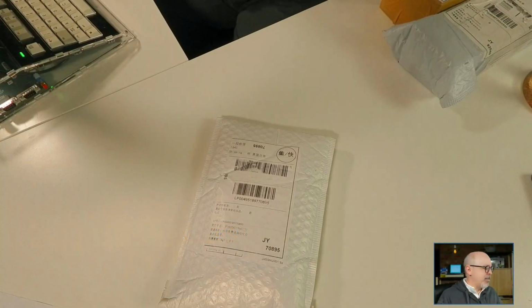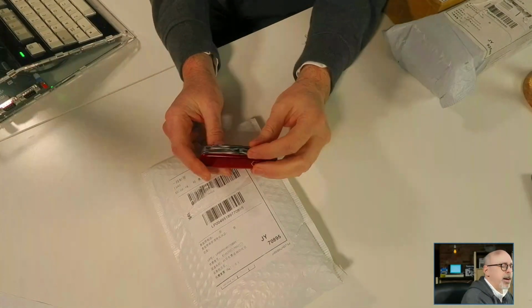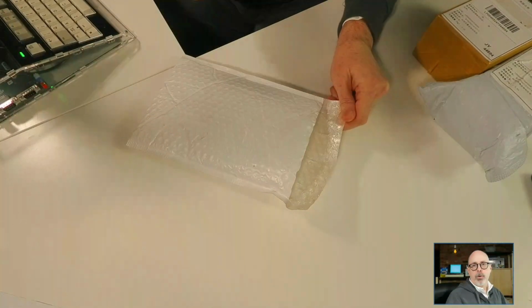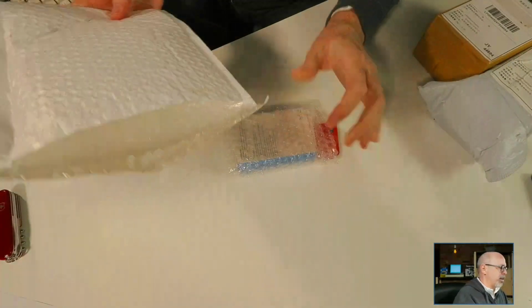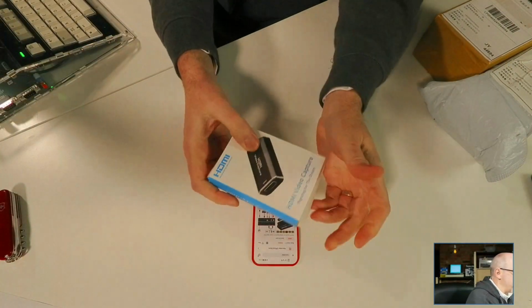All right, let's go ahead and dive into this first one here. I do have the knife right here. You know, it's funny, I ordered these so long ago, I don't even remember what they are. All right, this one is, and I don't know why I ordered this, I just wanted to try it.